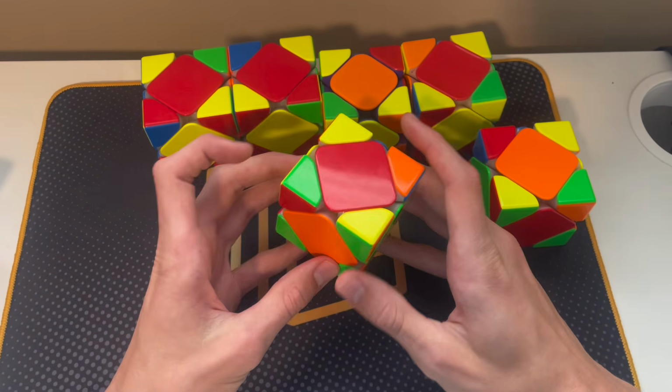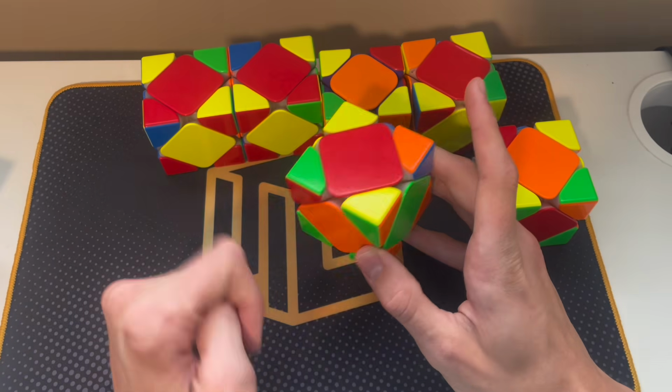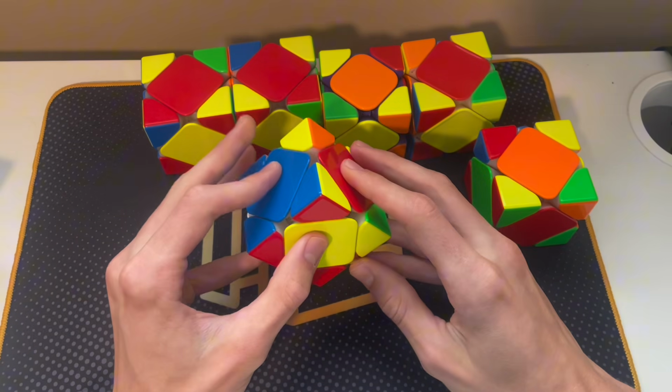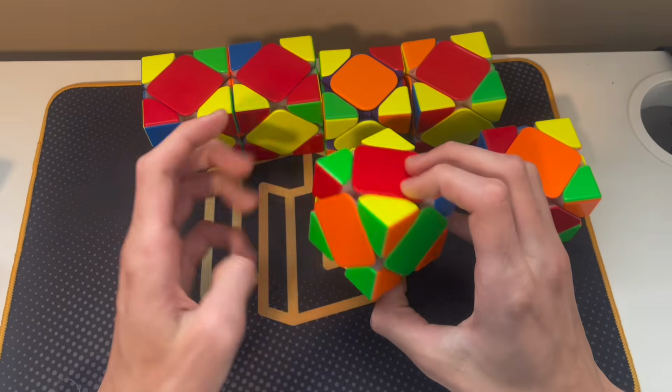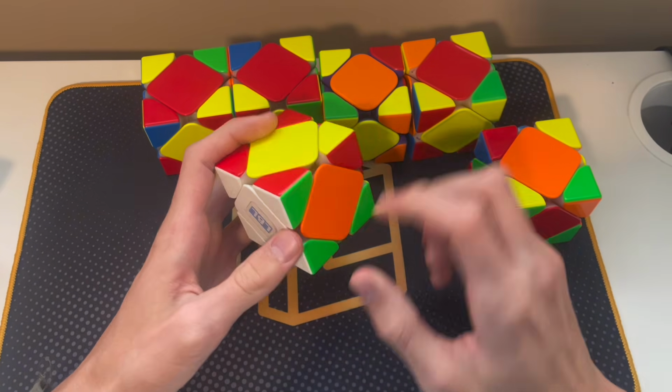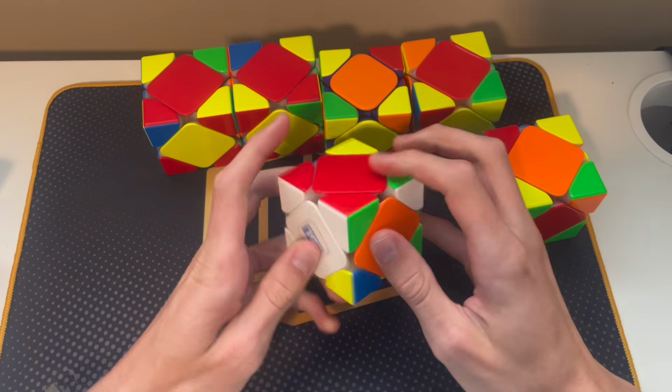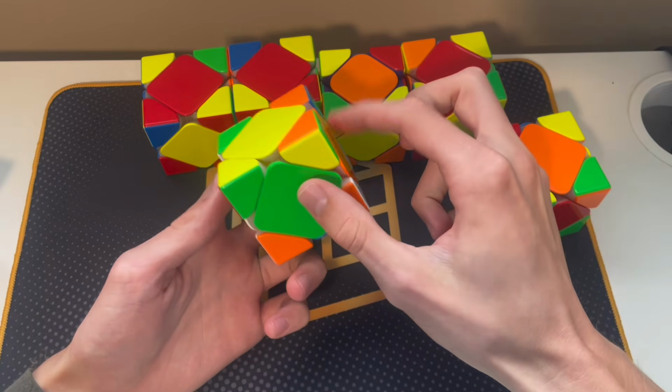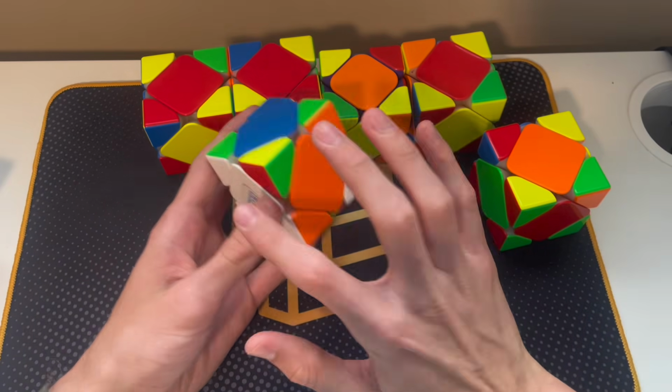Now for these next two, this is where the headlights face away and towards both of these two. When the U center is on the left, you're going to start here and take this corner out, go up, do a sledge right here, and then insert the corner.